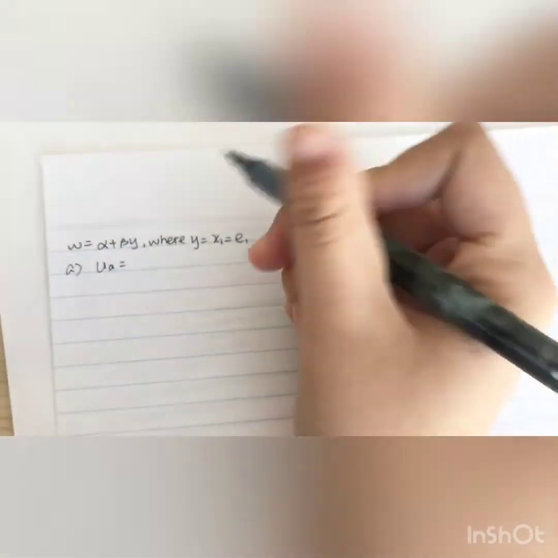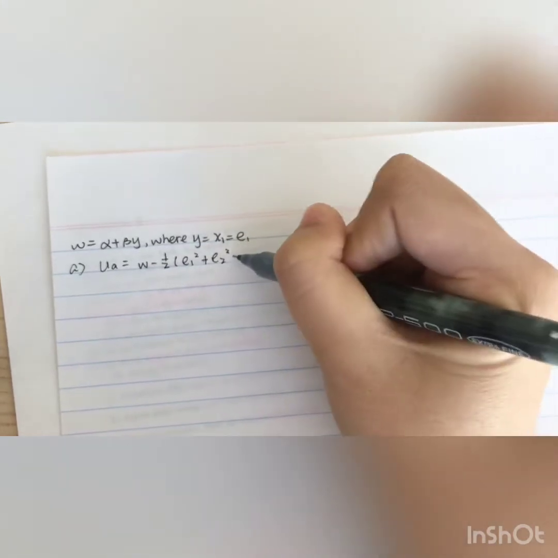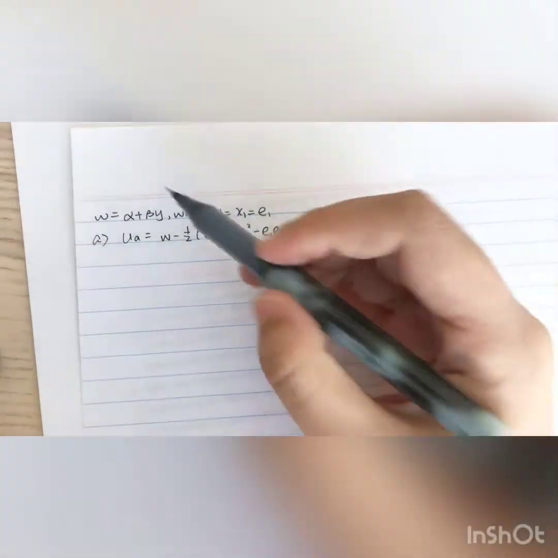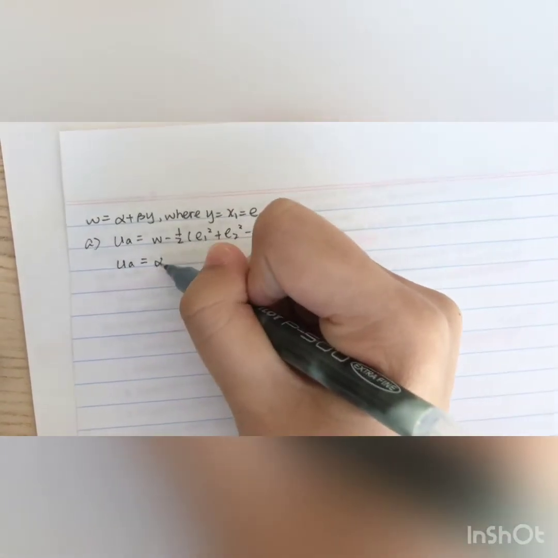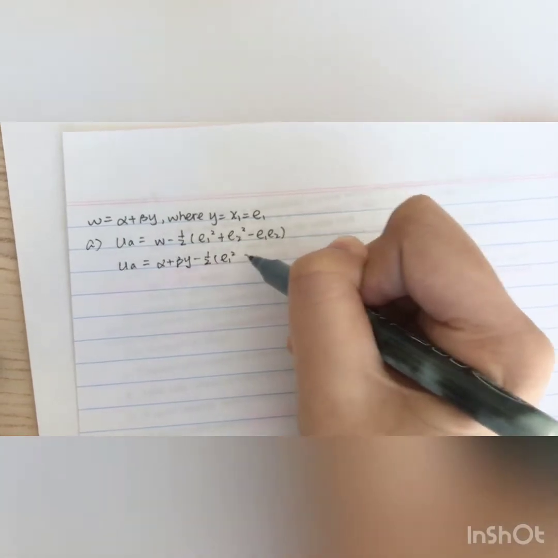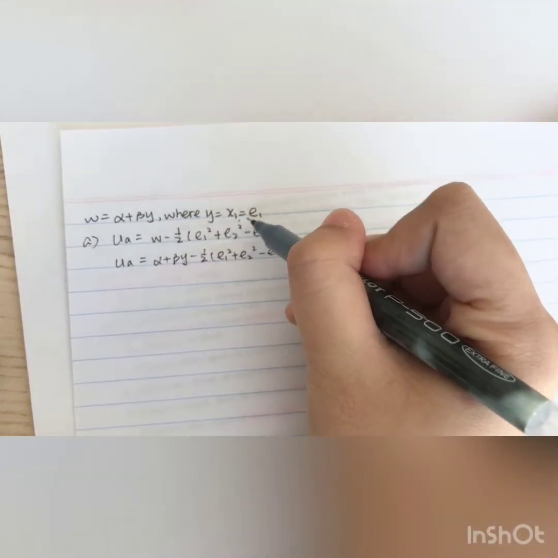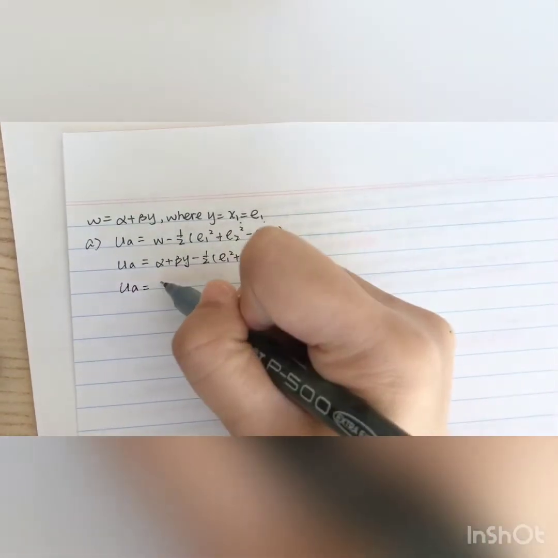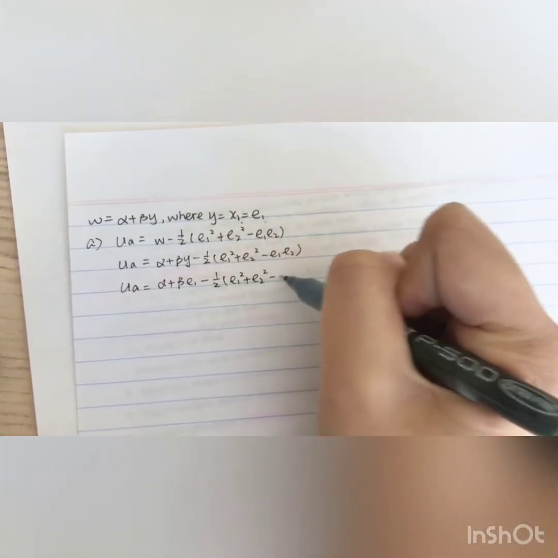So firstly, we just write down the agent's utility function, where UA equals W minus half in brackets E1 squared plus E2 squared minus E1 E2. And we just substitute W with the incentive function into this utility function, which is UA equals alpha plus beta y minus half in brackets E1 squared plus E2 squared minus E1 E2. And y equals x1 equals E1. So UA equals alpha plus beta E1 minus half in brackets E1 squared plus E2 squared minus E1 E2.